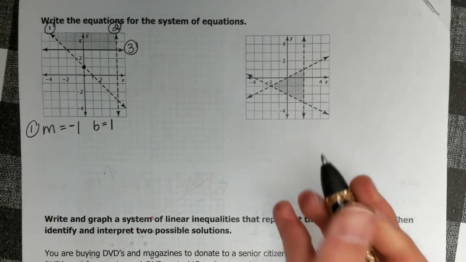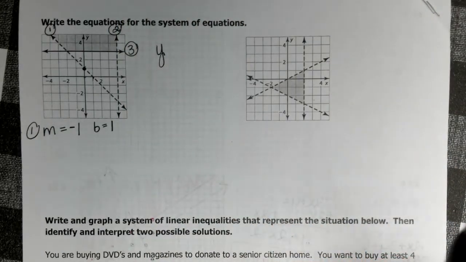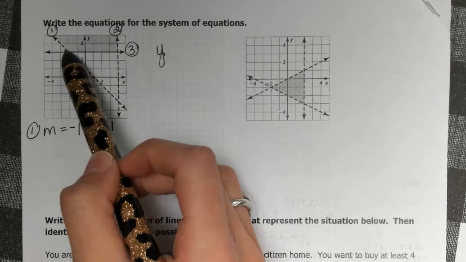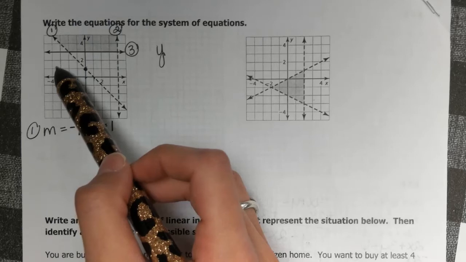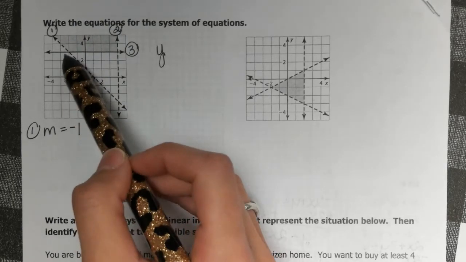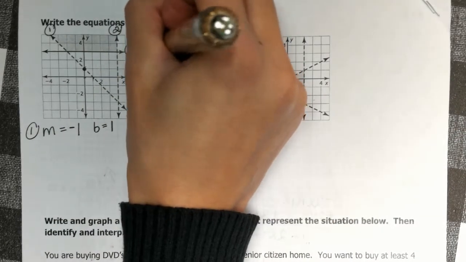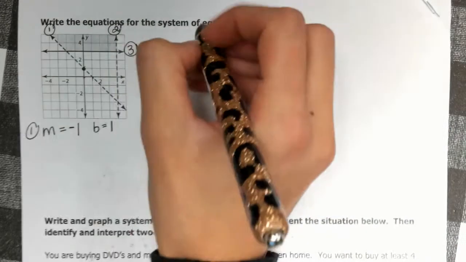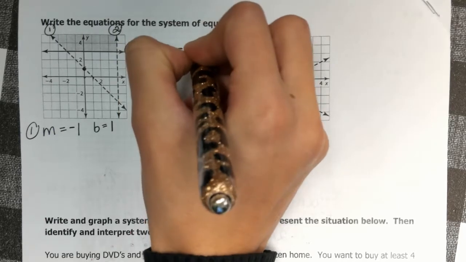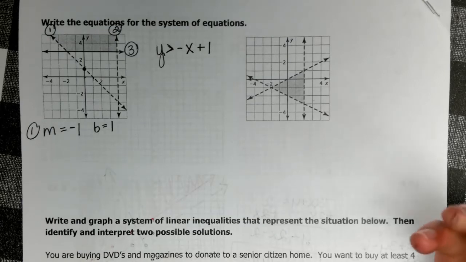Okay? So when I go and do my inequality, I know it's going to be y. I have to figure out what is my inequality. I'm going to look at this line and the shaded region and see, is that shaded region really above or below my line? So for this one, the shaded region is above my line and it's a dashed line, so it's going to be just greater than. Okay, so it's going to be y is greater than. I'm going to do my slope, so -x plus my b, which is 1. Y'all good with that? Building that?